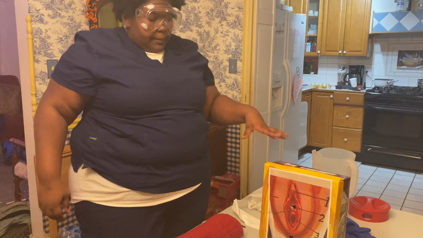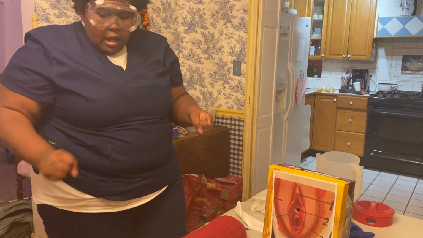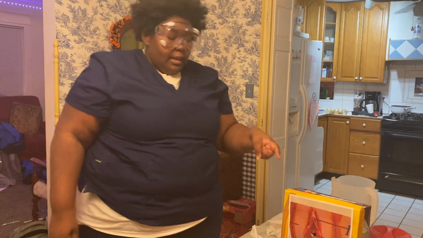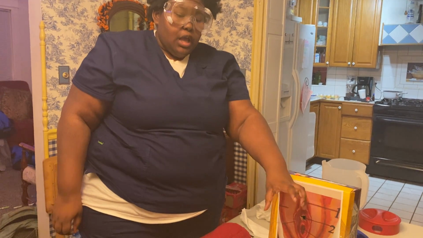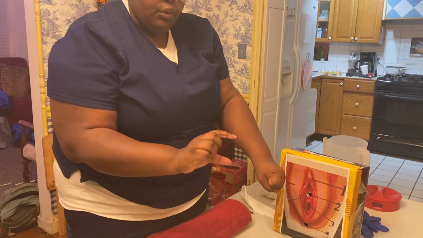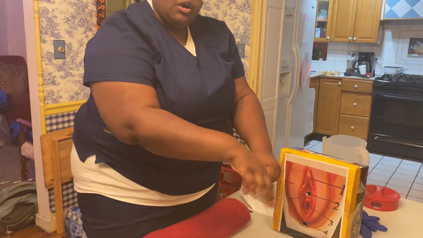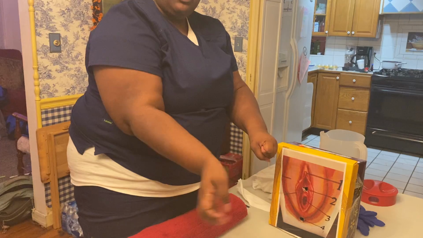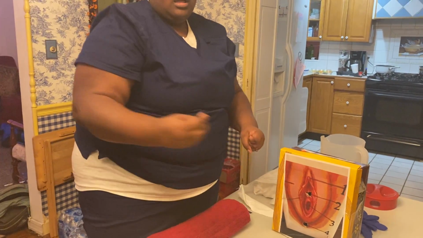Once I've done that, I will also do the male. For the male, I would take the penis in my non-dominant hand. With my dominant hand, I will go around the meatus, going outwards and down, and then I will throw away the gauze I used with warm soap and water.